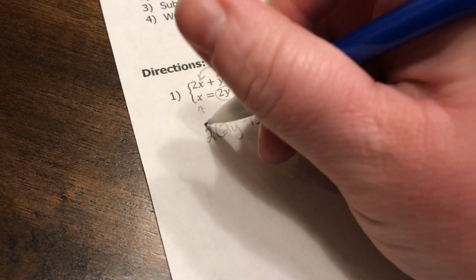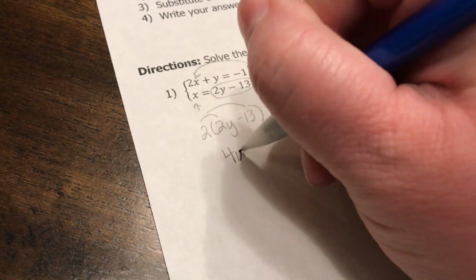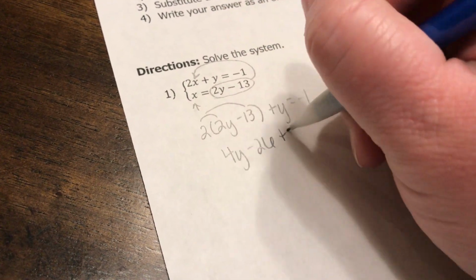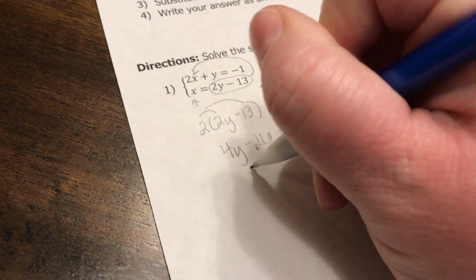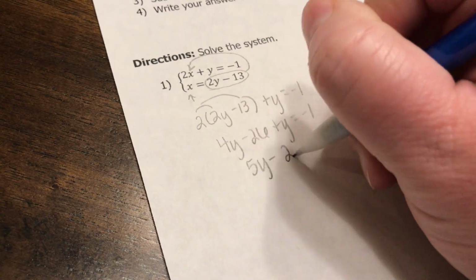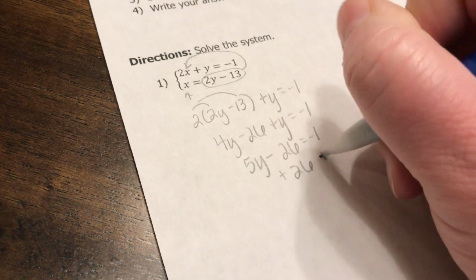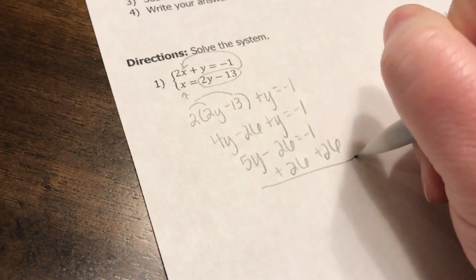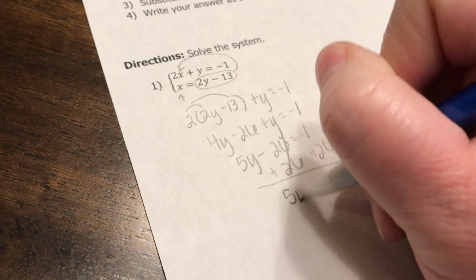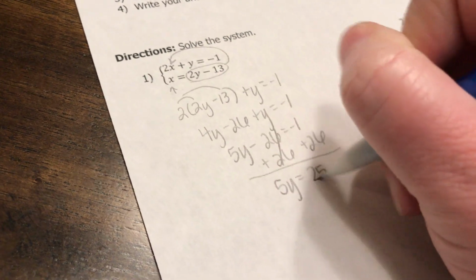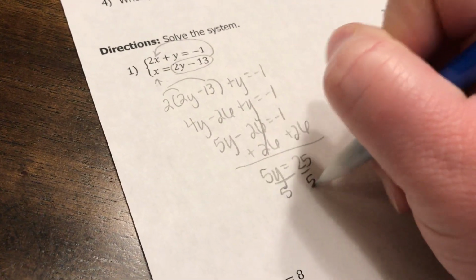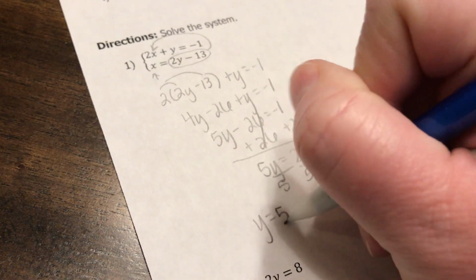So we're going to distribute, combine like terms, so we get 5y minus 26 equals -1. Add 26 to both sides, so that 5y is equal to a positive 25. Divide both sides by 5, and y is equal to 5.